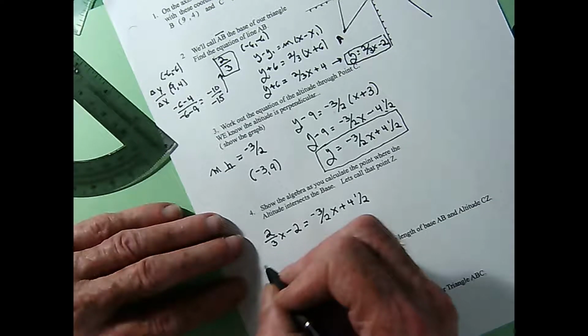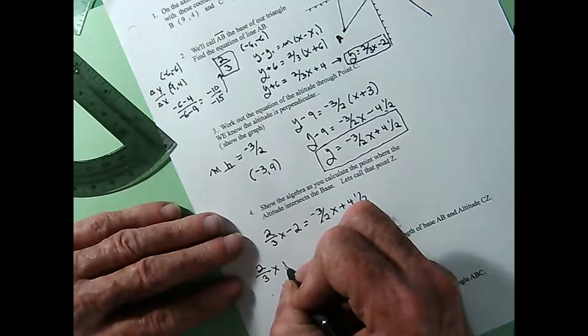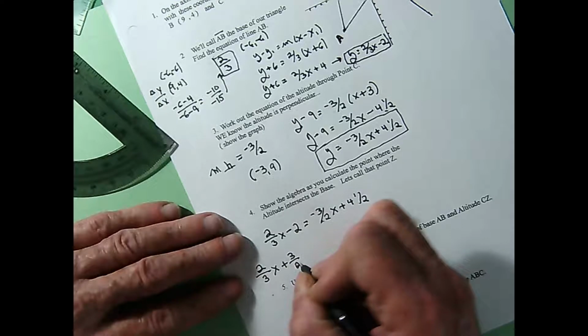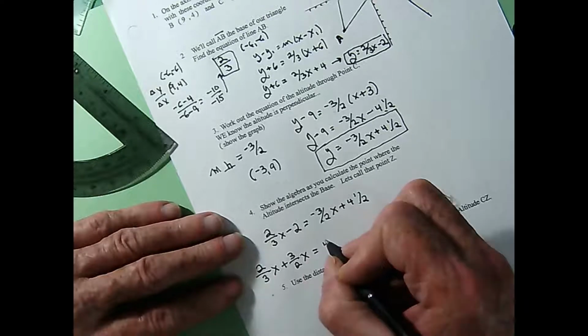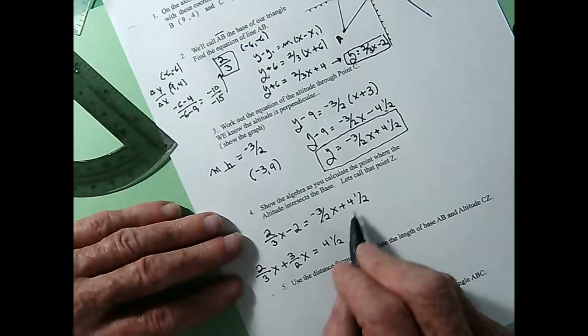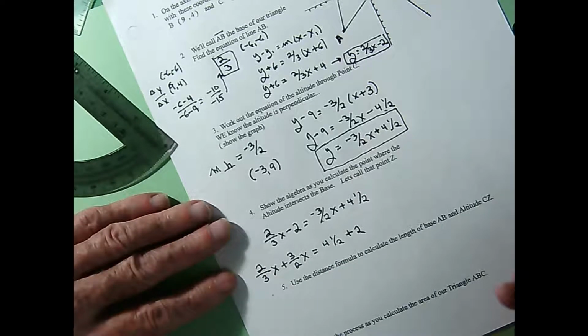Keep this 2/3 x on the left. But I'm bringing this negative 3 halves x to the other side. It's going to become a positive 3 halves x. On the other side of the equal sign, well, you got that 4 1/2. But I'm bringing that negative 2 to the other side as well. So plus 2. So I've done a couple things at once, but I hope you can follow that. We still have a little arithmetic to do.